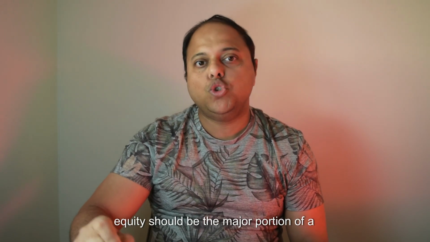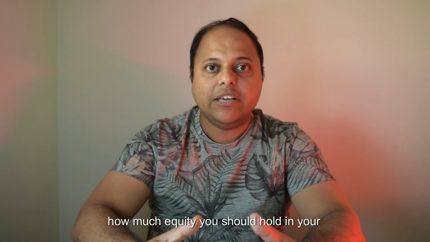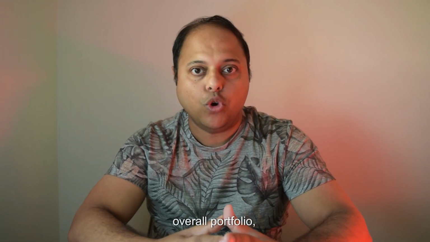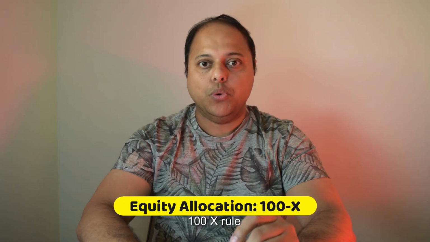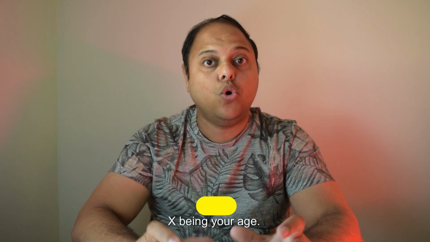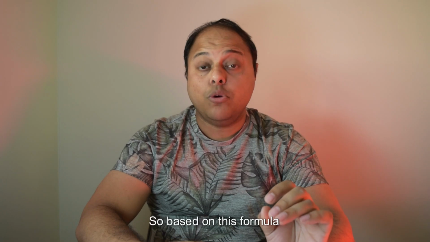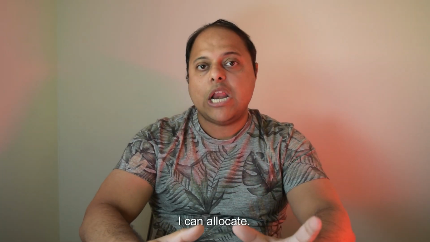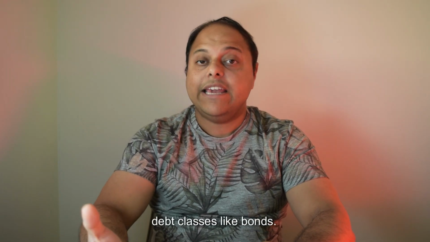As discussed, equity should be the major portion of a growth portfolio. If you want to calculate how much equity you should hold in your overall portfolio, then a simple formula is the 100 minus X rule, X being your age. For example, my age is 38 years. So based on this formula, I can allocate 62% of my portfolio to equities and the rest of the portfolio can be in debt classes like bonds.